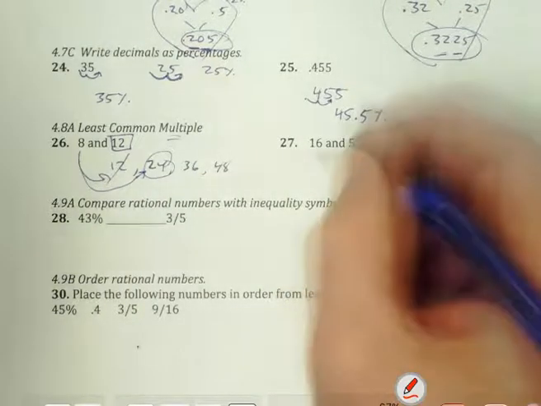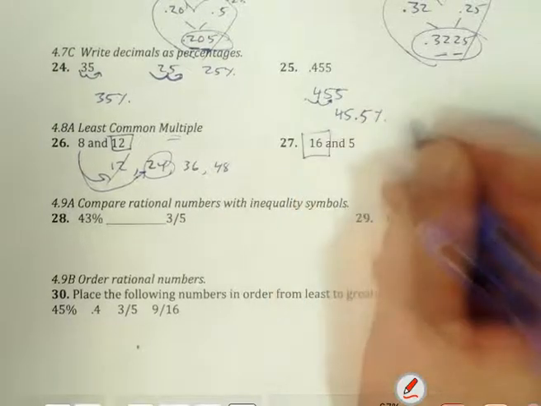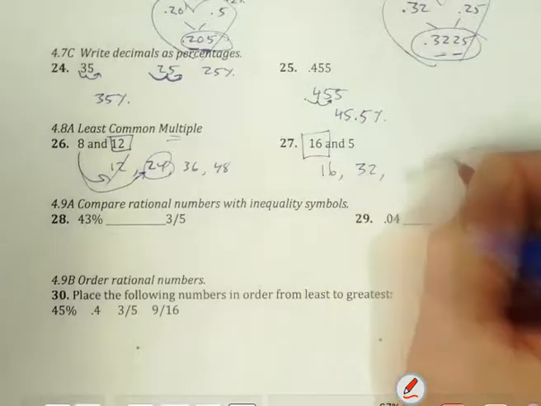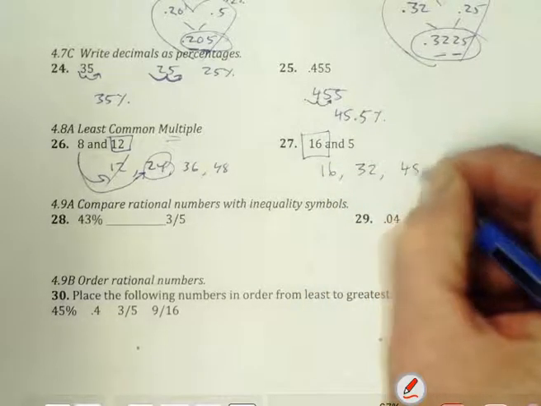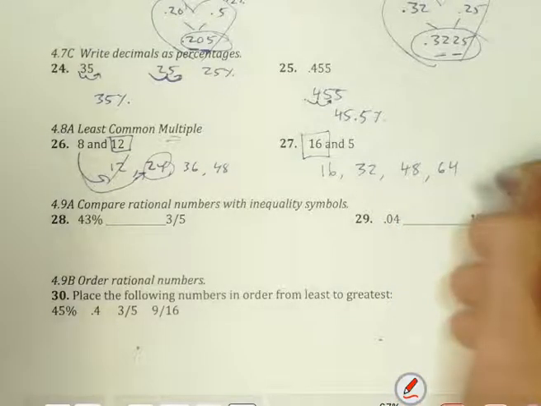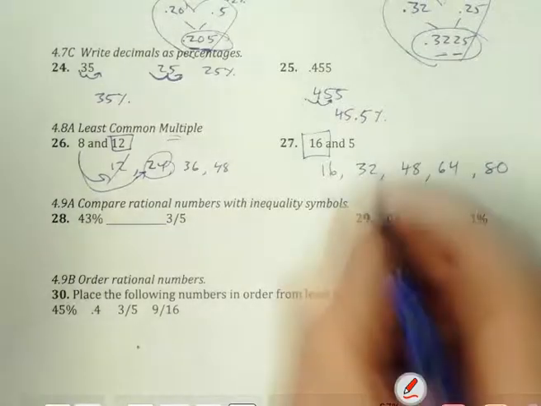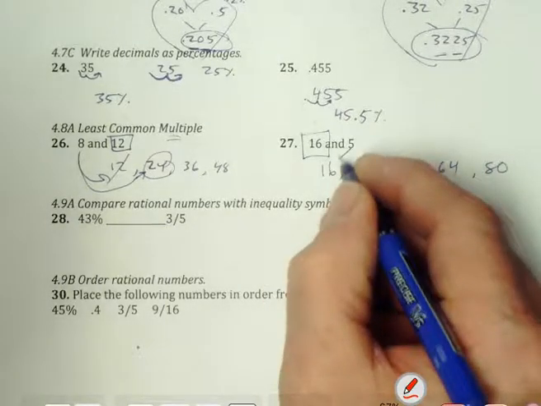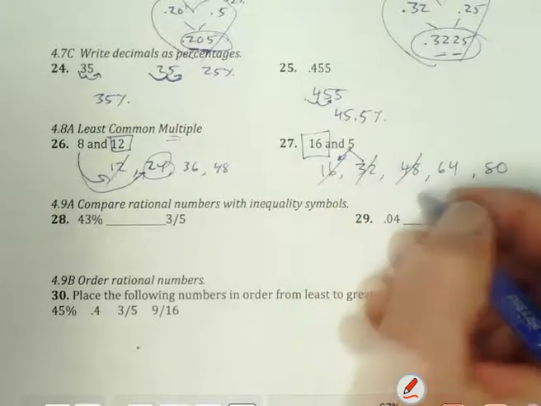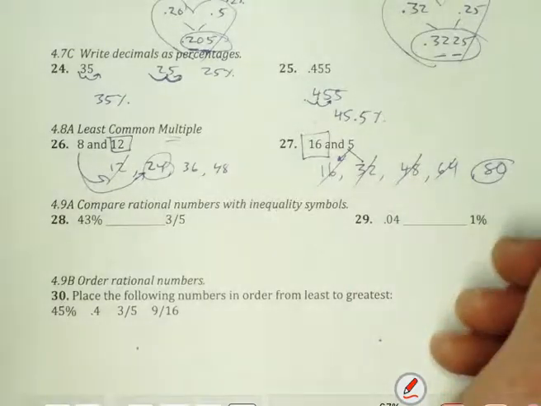Okay, 16 and 5. The least shall be the greatest, so I choose the greatest number. 16, 32, 48, 64, 80. Stop there. Now, does 5 go into 16? It does not. You know it's going to have to end in a 5 or a 0. We've got that right there.